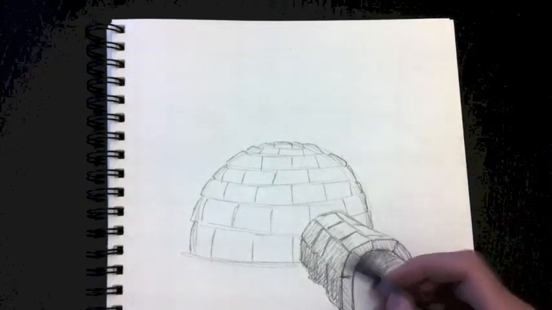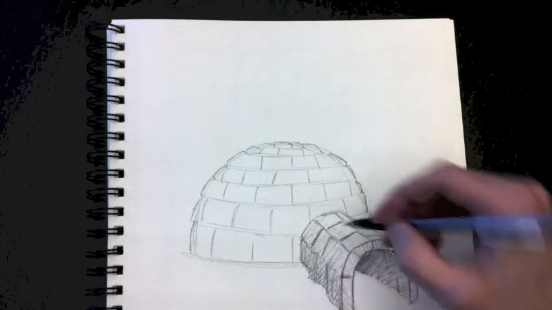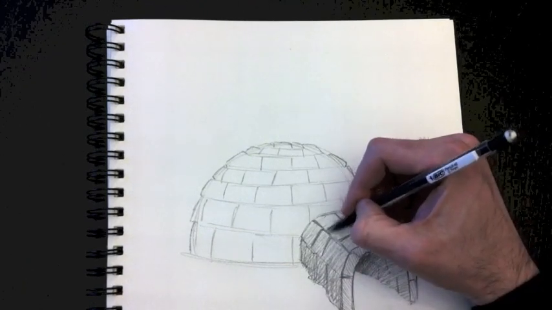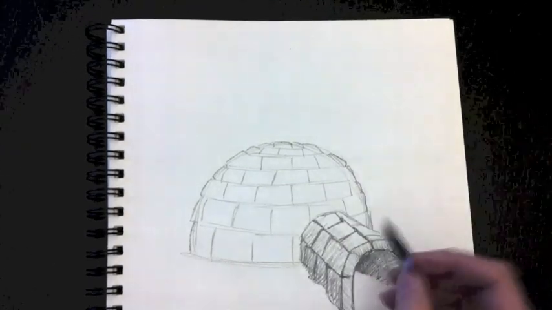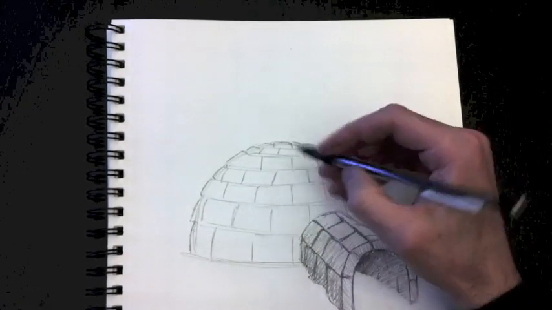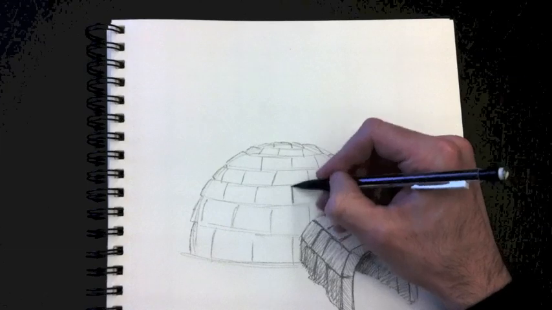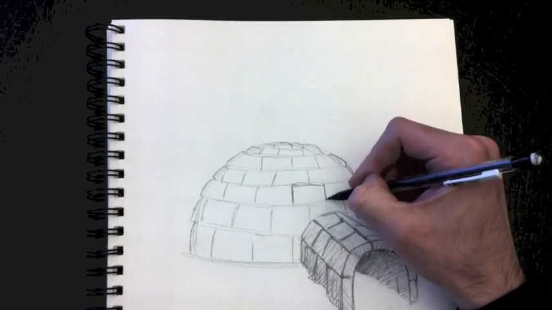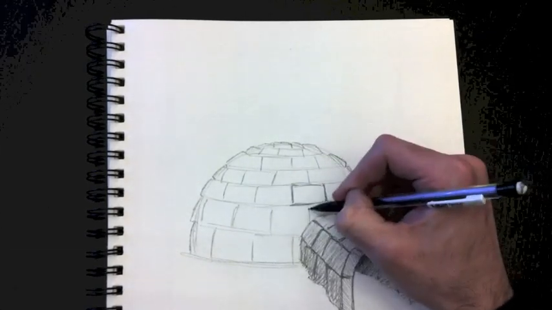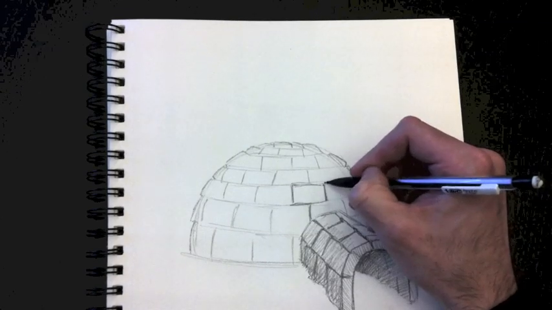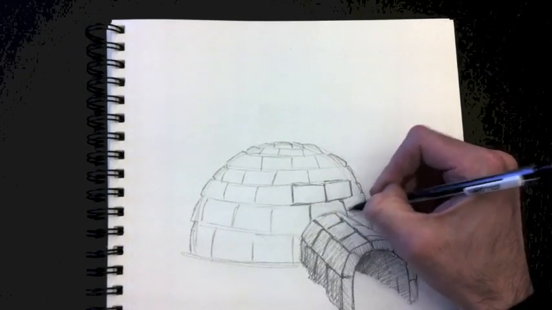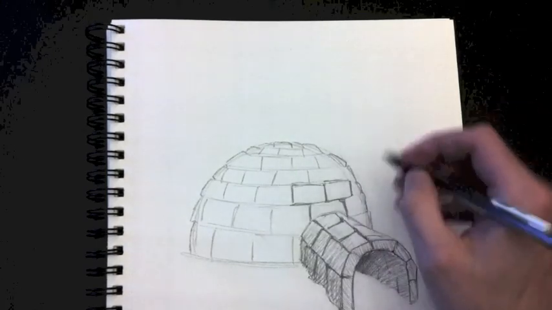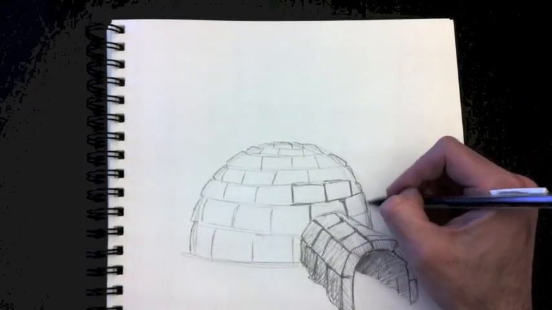Okay, so all of this little detail here, we need to repeat that within the igloo's shape. Alright, we need to do the same sort of pattern here. So we're going to add some thicknesses to these blocks, make them sort of come out. They don't have to be perfect shapes. Just play around with that a little bit, redrawing each of those squares and the thicknesses to each of those blocks to make them more realistic.